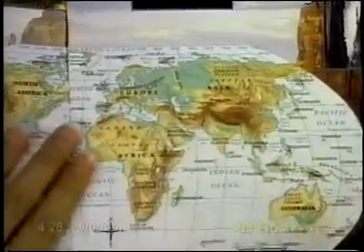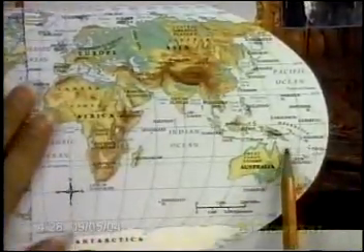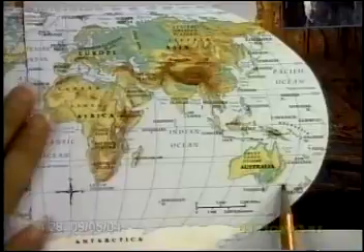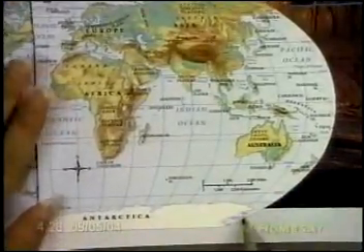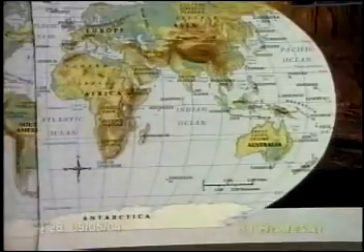Then down here by Australia we have the Coral Sea, the Tasman Sea, and then right down here on the bottom, did you catch this one? The Ross Sea. The Ross Sea, that was kind of a tricky one there. And there are no gulfs and bays listed on this map that go along with our Pacific Ocean.